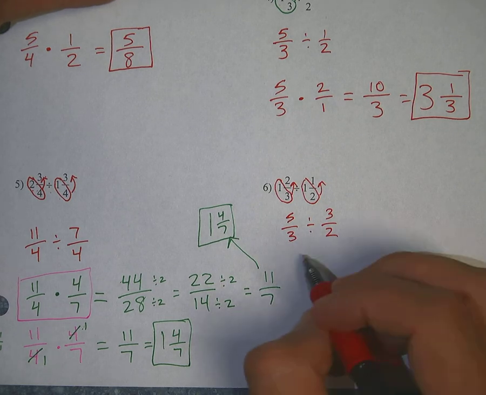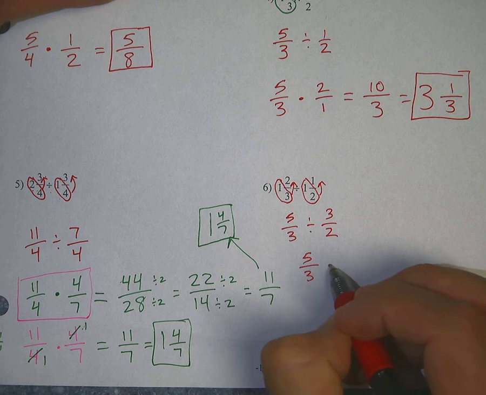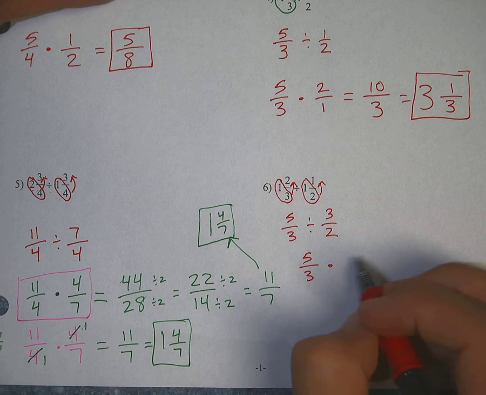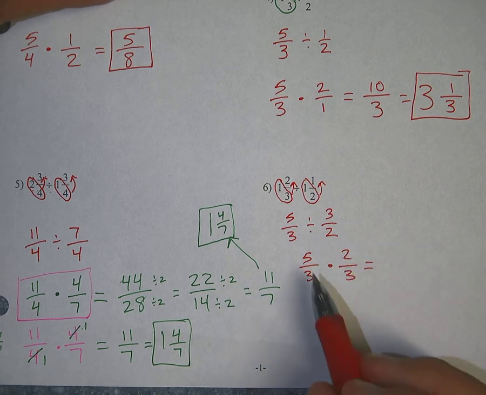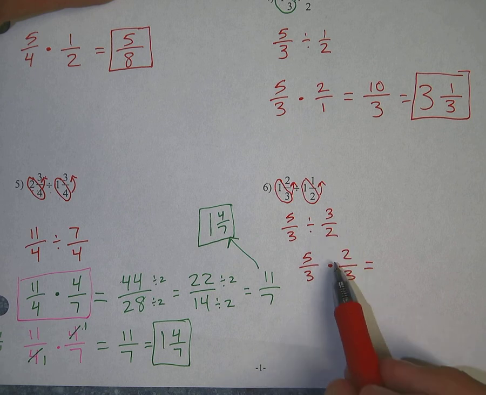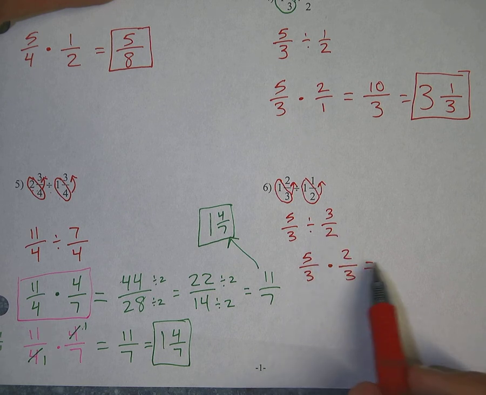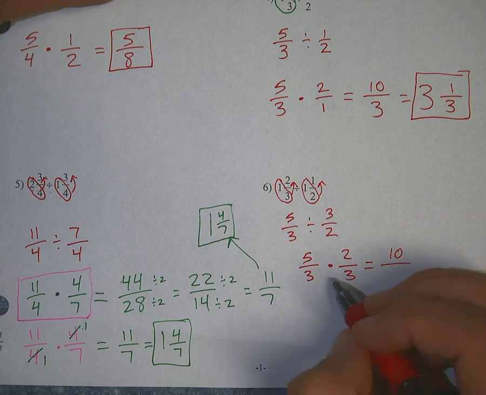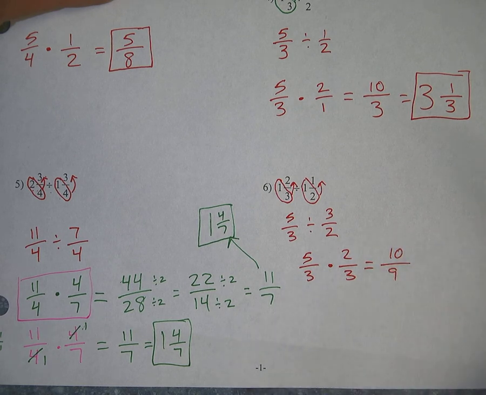I don't want to divide, so I'm going to rewrite this as 5/3 times, and I have to flip. So as soon as I change division to multiplication, I have to flip. So this becomes 2/3. So divided by 3/2 is the same as times 2/3. This is easy to do. So I'm going to get 10 on top, and I'm going to get 9 on the bottom.